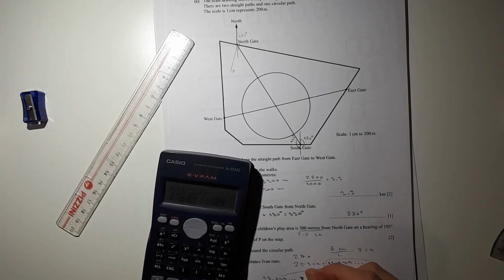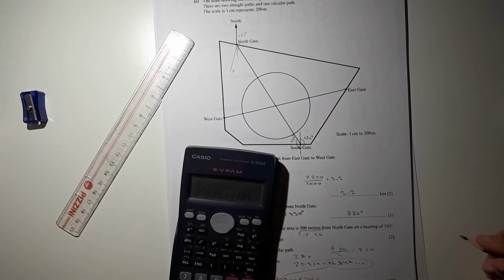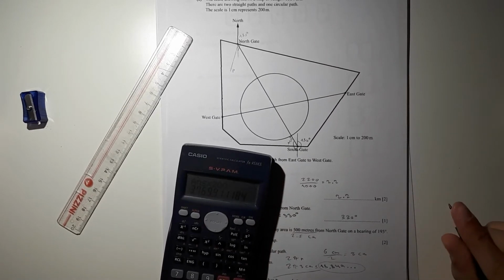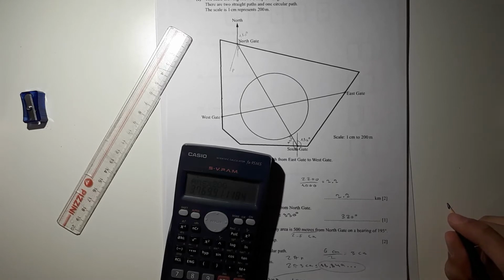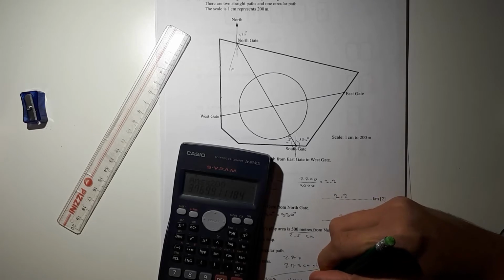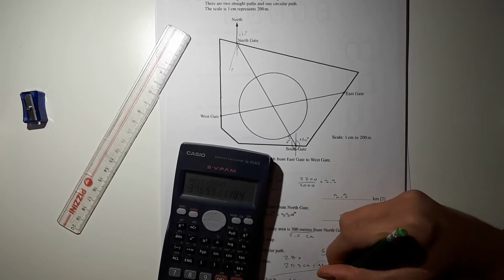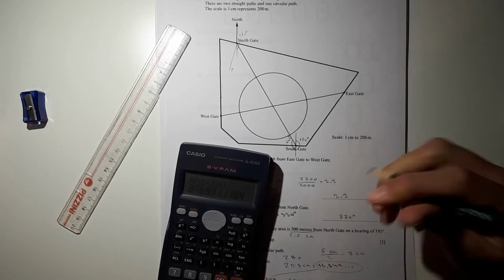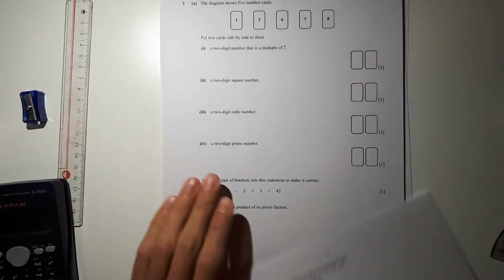So having this number, we will multiply it by 200, giving us 3769.91. We have to put only one decimal, so we will put 3769.9. Okay, next one.